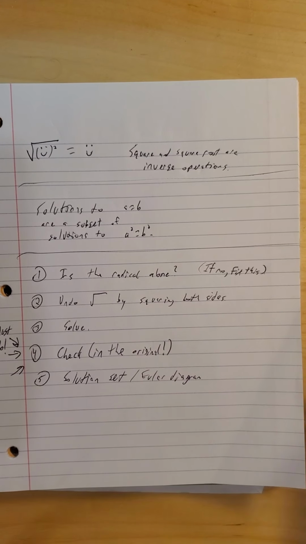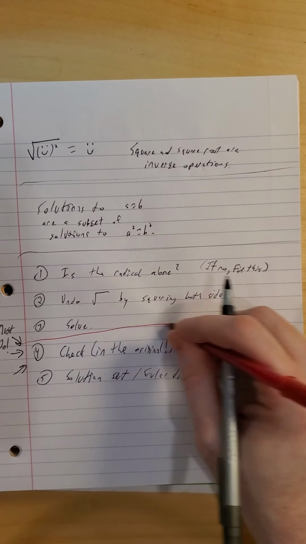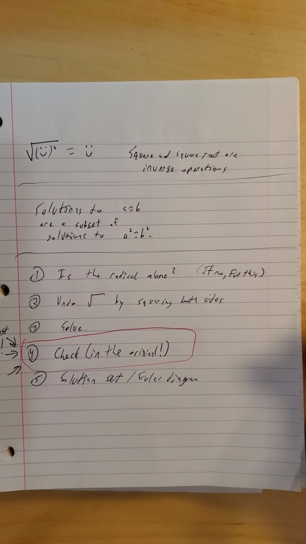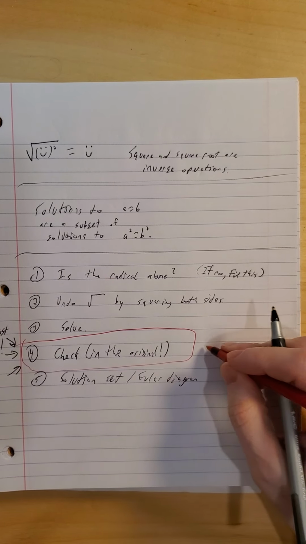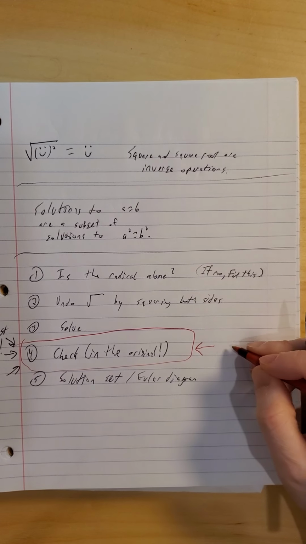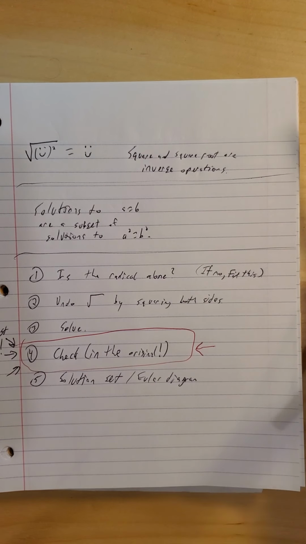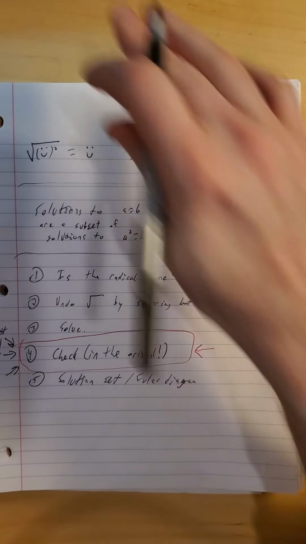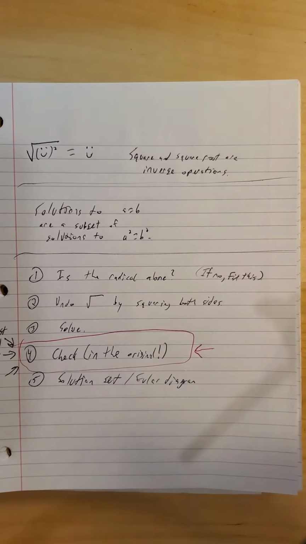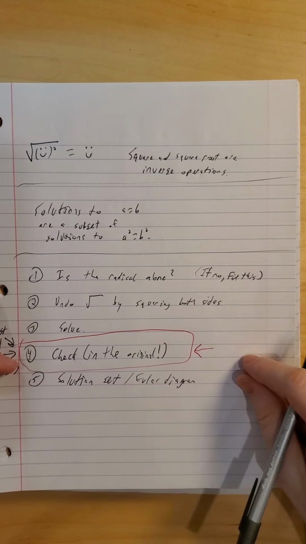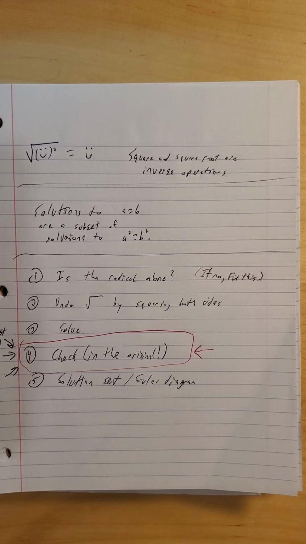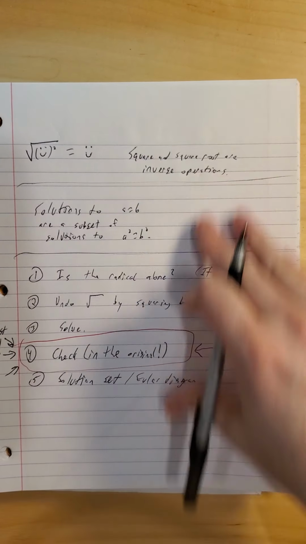So this one, don't forget, highlight it, write it down in red, underline it, do whatever you need to do so that you remember you must do this one every time. It is required. Will you lose points if you don't? Yes. Do we have to do it on every one? Yes. Make sure you check every single one of these square root problems. You can run across extraneous solutions.